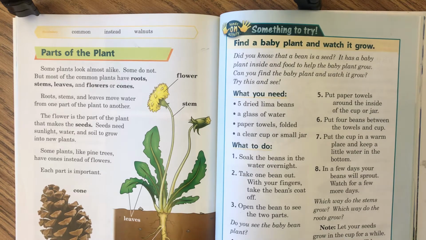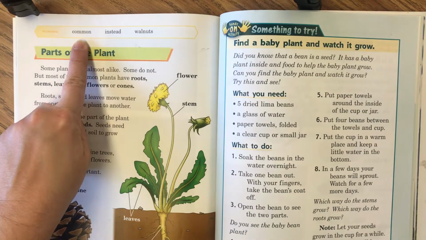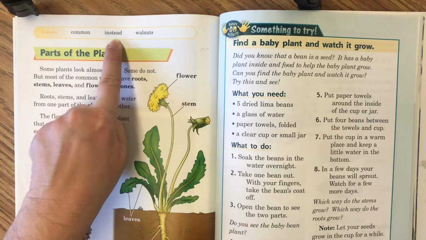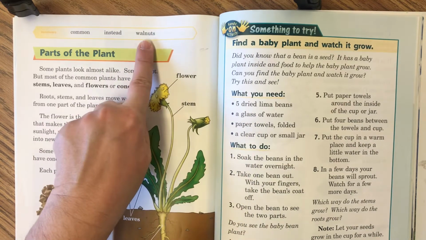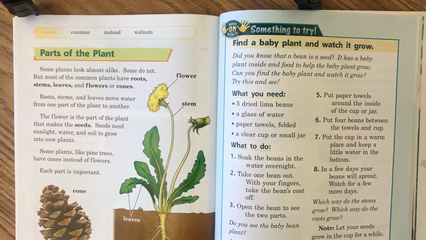The first one, repeat after me, is common, instead, and walnuts. How many of you like to eat walnuts? Yum. I know my family, we like to put walnuts in cookies and in different baked things like that.